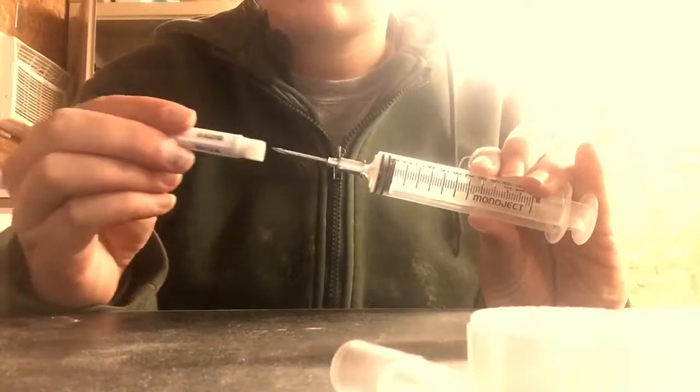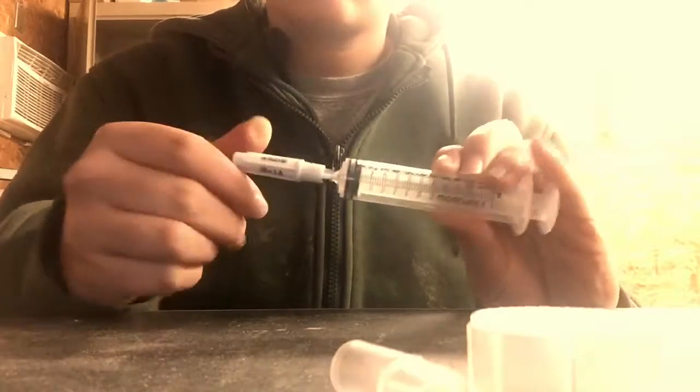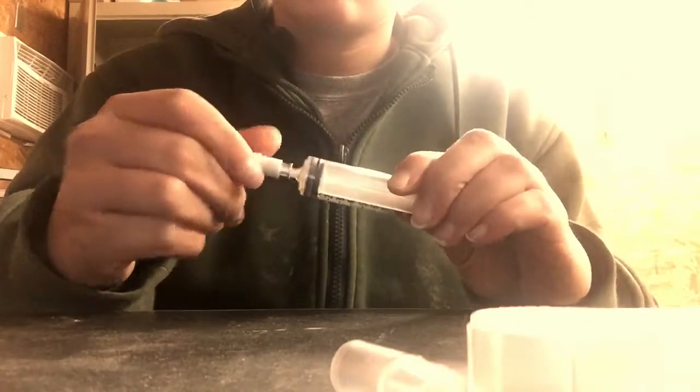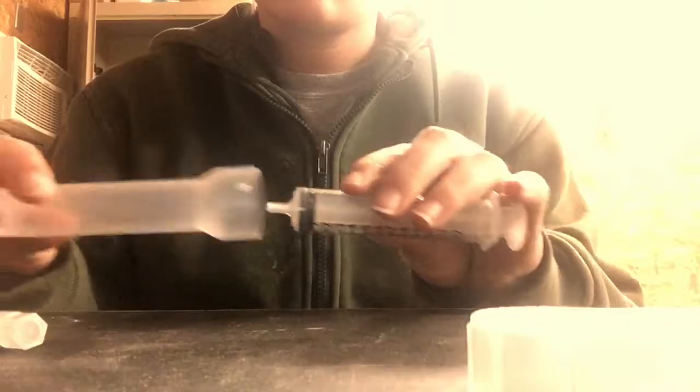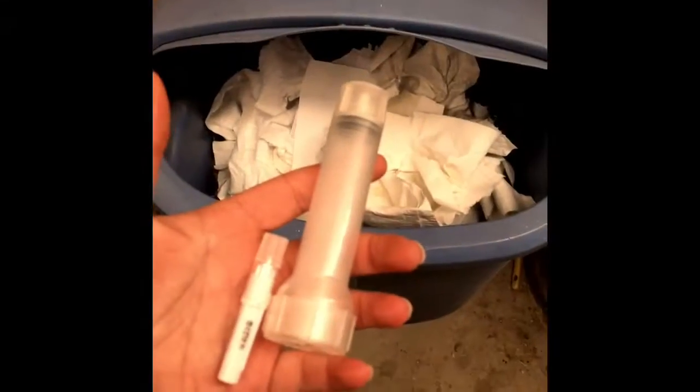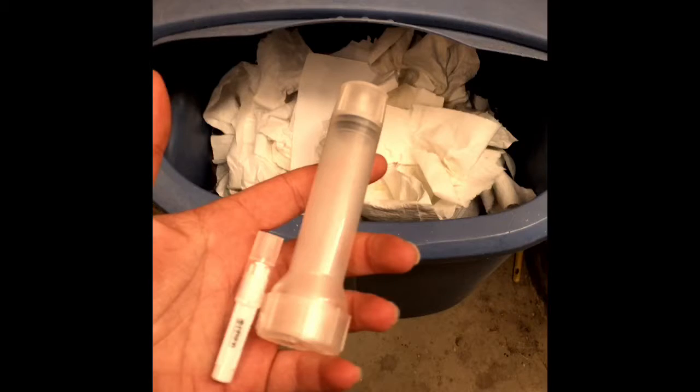When you're finished, you'll place the needle cap back on the needle, twisting it tightly, pulling it off, and placing the end cap back on it. You'll take your syringe and place it back in its container with the cap. When you're finished, you'll toss it in the trash can.